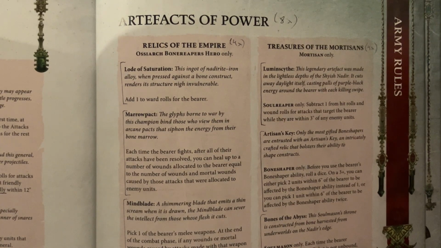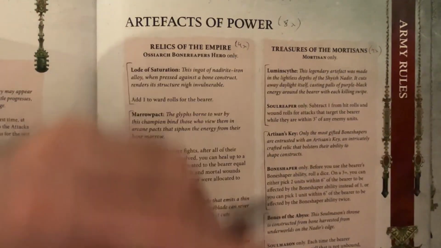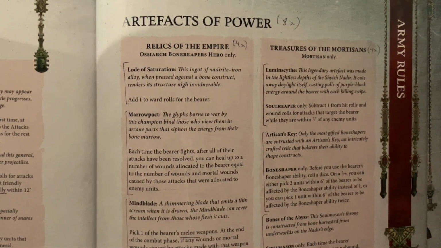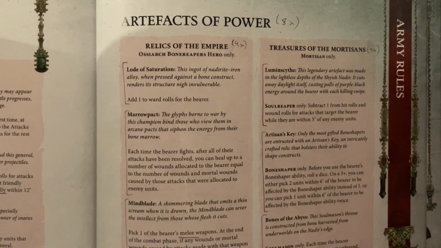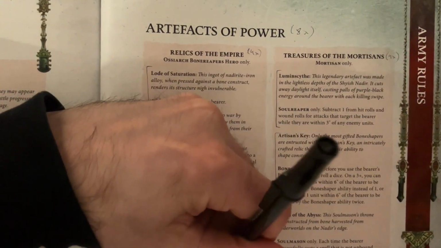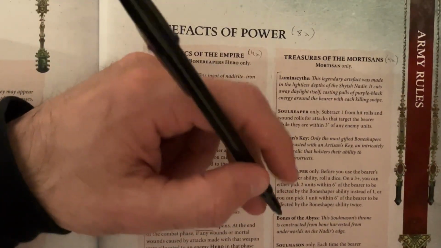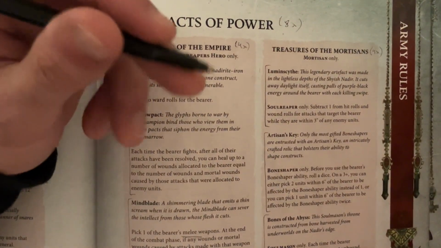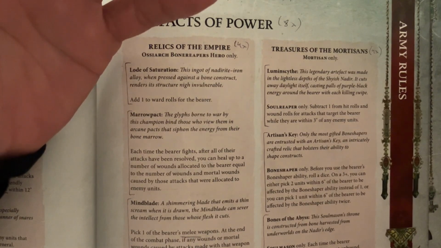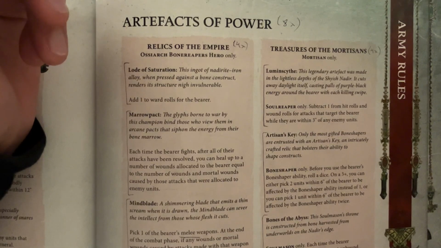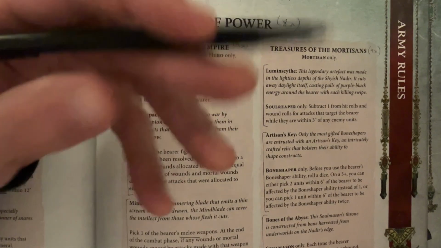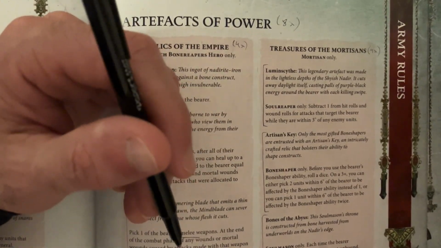Mind Blade. Pick one of the bearer's melee weapons. I always underline melee here. At the end of the combat phase, if any wounds or mortal wounds caused by attacks made with that weapon were allocated to an enemy hero in that phase and that hero is not slain, that hero cannot carry out heroic actions. Oh, this is stupid. Wow. I'm sorry I'm being so down on this. I haven't listened to any reviews. I have no idea what other people are thinking, but this is one of the worst sets of command traits and artifacts for the units in the book that I've seen in a while.